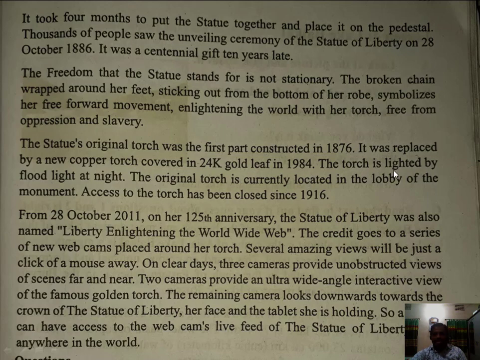The torch is lighted by floodlight at night. The original torch is currently located in the lobby of the monument. Access to the torch has been closed since 1916. From 28 October 2011, on her 125th anniversary, the Statue of Liberty was also named Liberty Enlightening the World Wide Web. The credit goes to a series of new webcams placed around her torch. Several amazing views will be just a click of the mouse away.